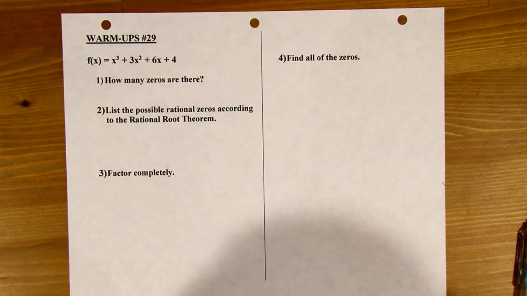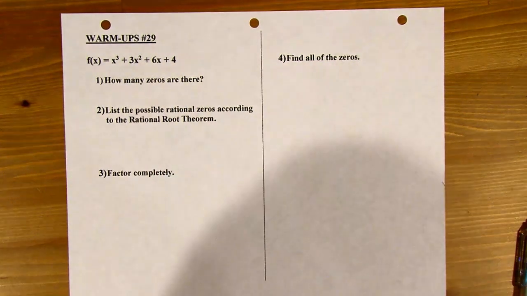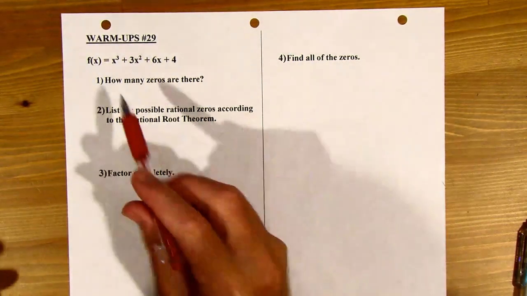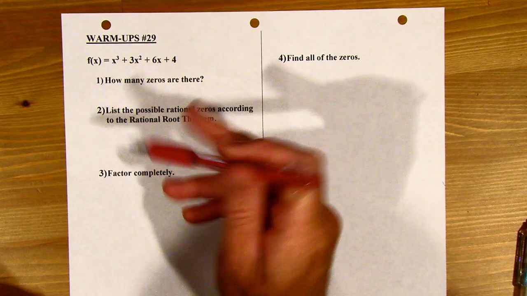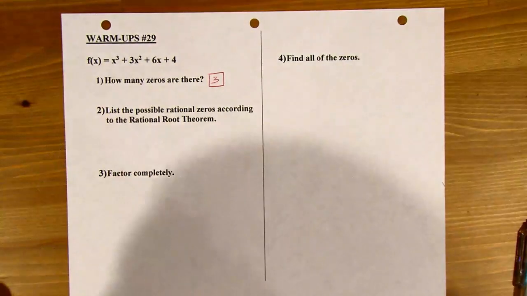Hey, here is warm-up number 29. I've got a function here and asked how many zeros are there. Well, the number of zeros is going to be the same as the degree of the function. So this is going to be a third degree function. That means there are 3 zeros. The fundamental theorem of algebra tells me that.